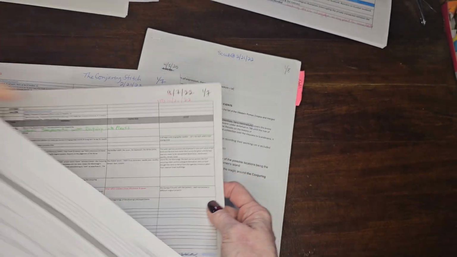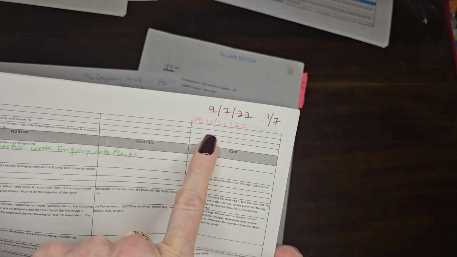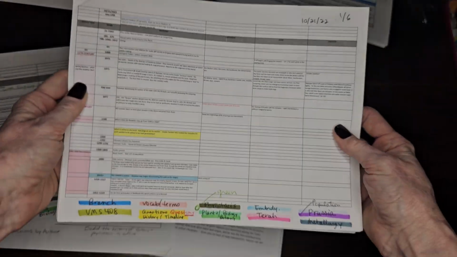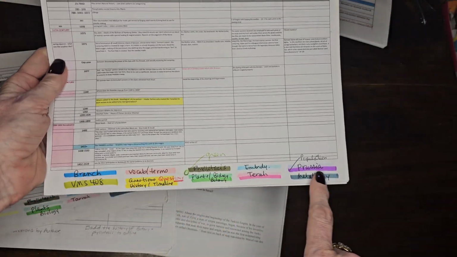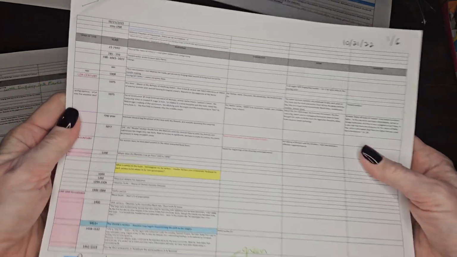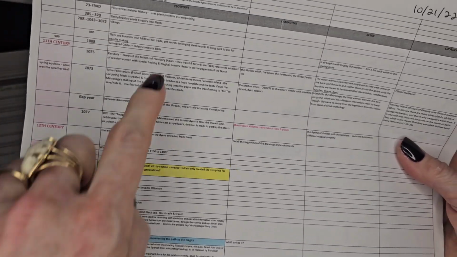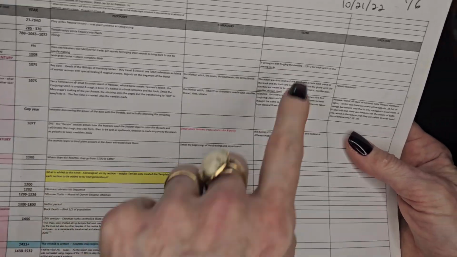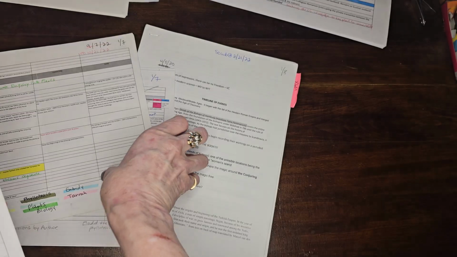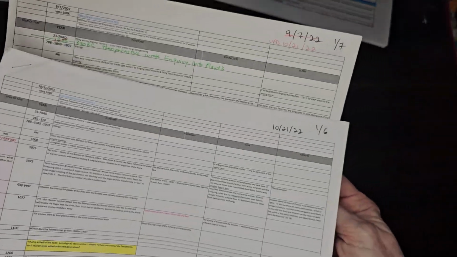So then I've got a note, this was updated 10/21, and here is that update. I've gone ahead and added my color coding key down below, but I always keep my century in column 1, year by year in column 2, my plot points, my characters, my scenes. Now notice I've added another column here, right?